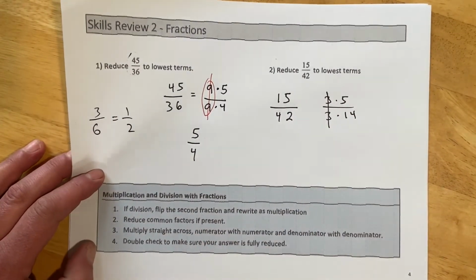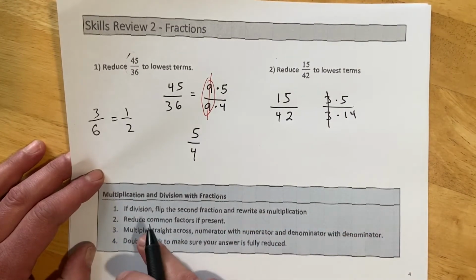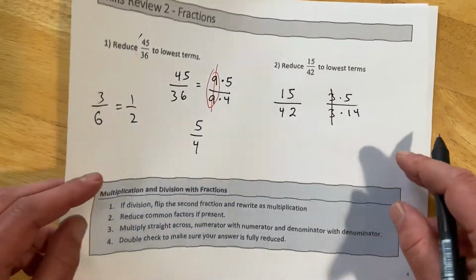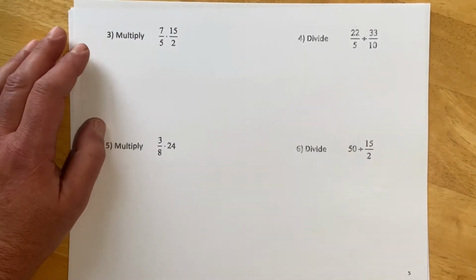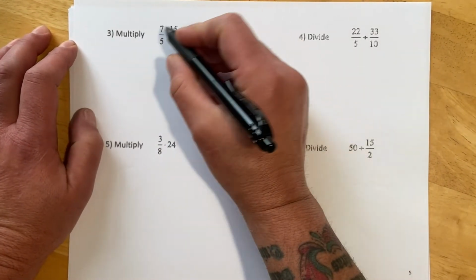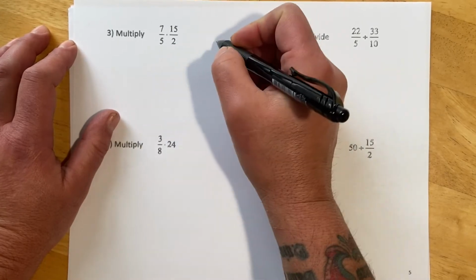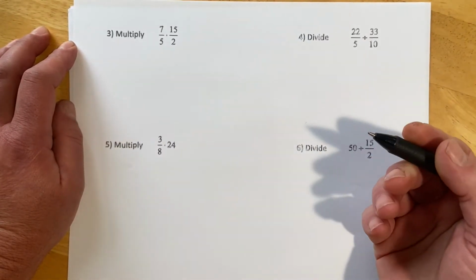Next up, we're going to use that same skill, but with multiplying and dividing fractions. I have the steps written out in the notes, but I think I'll just talk through them in the example. So when we're multiplying fractions, we could potentially just multiply straight across, and that would be, I think, 105 over 10, and then I would have to reduce.